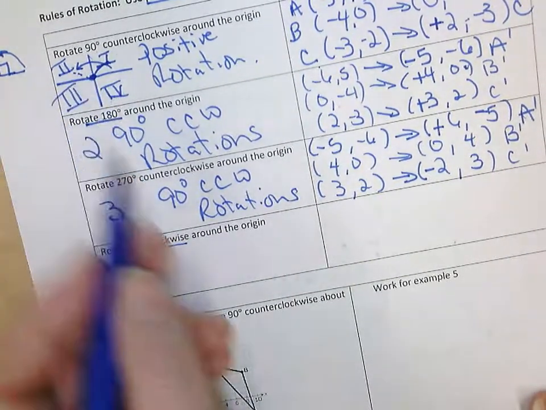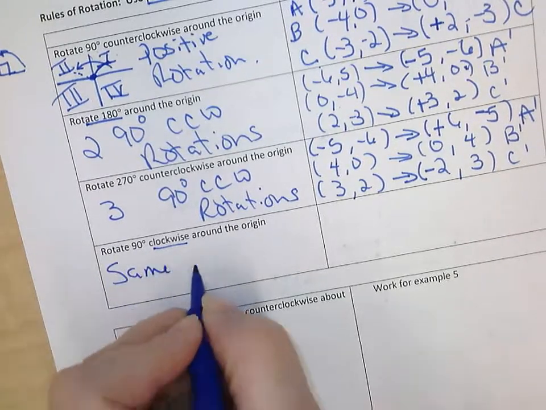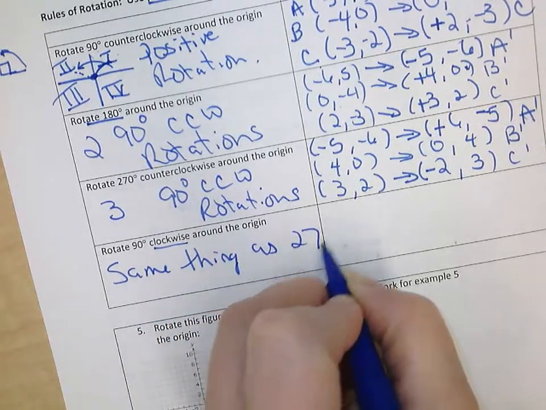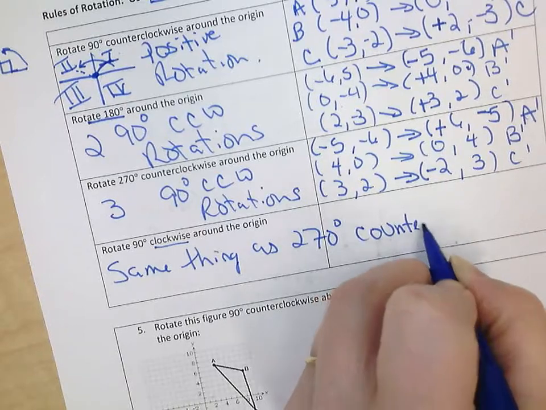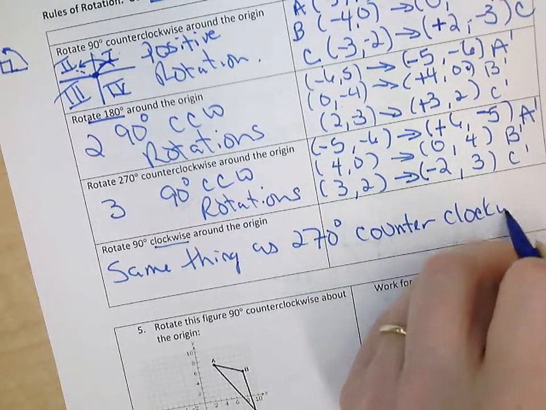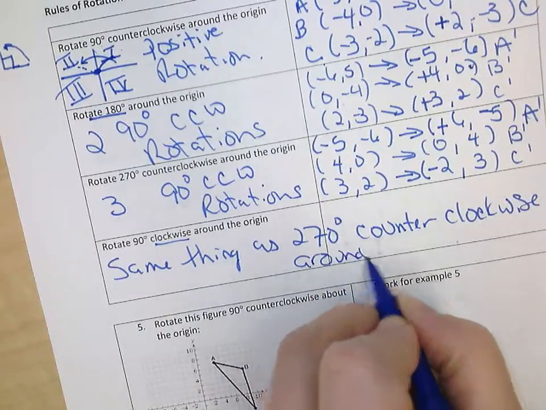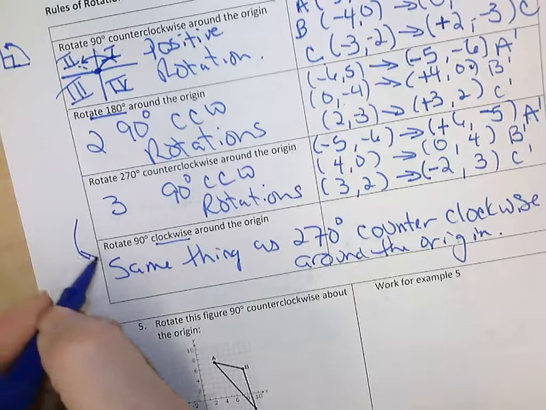When we do that, we are doing the same thing as 270 degrees counterclockwise around the origin. So these two things are exactly the same.